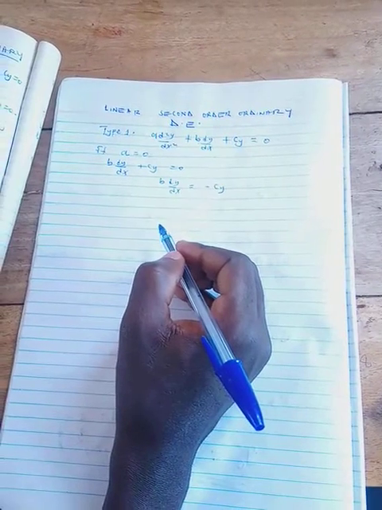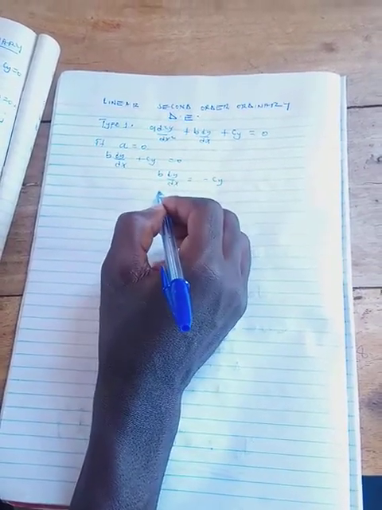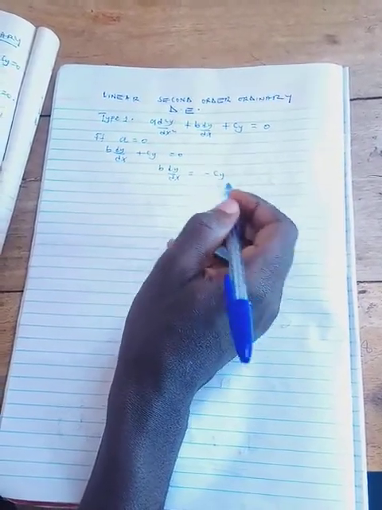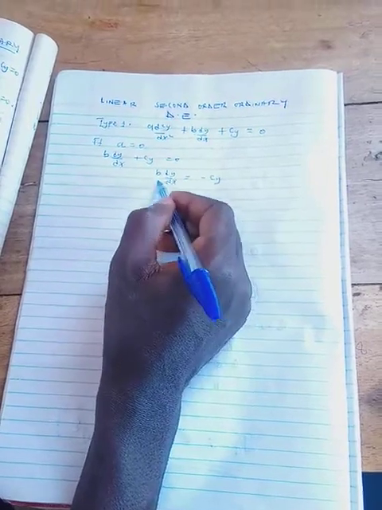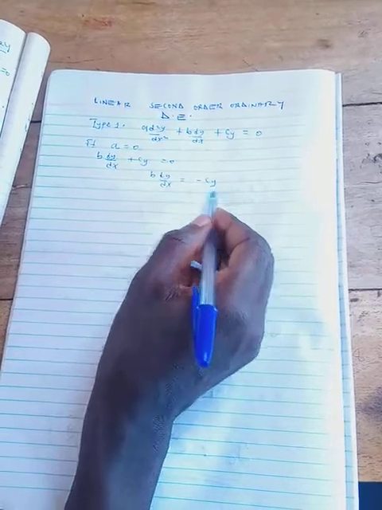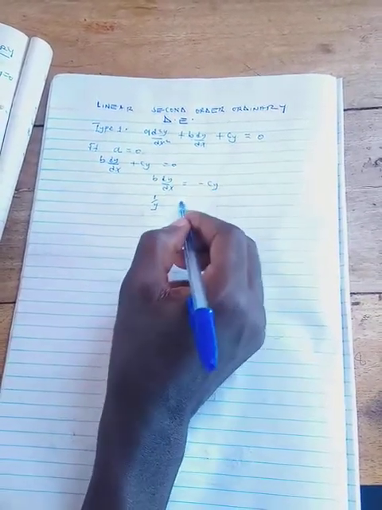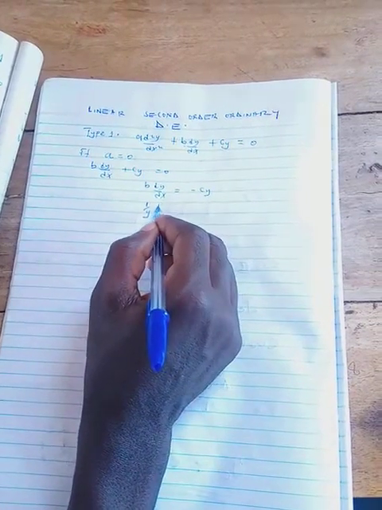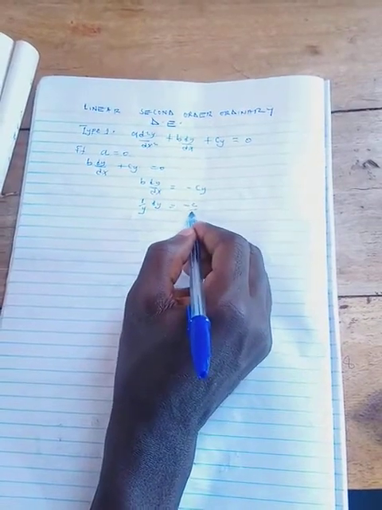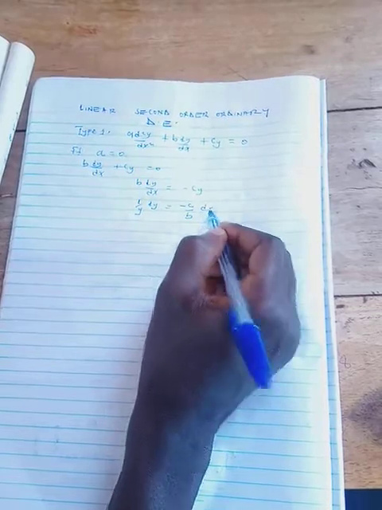What's next? The next thing is we shall have to separate and integrate. The y will come this way, we divide by y, then b goes the other side. We shall have negative c over b, then y comes this way, so we shall have 1 over y dy, and the dx will multiply the other side, and here we are remaining with c over b and the x.